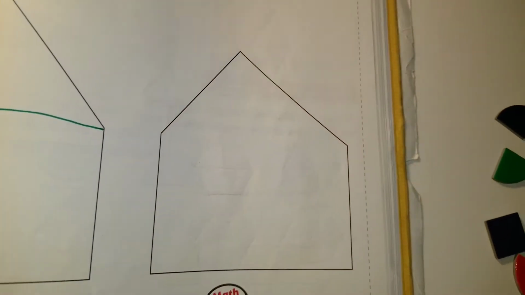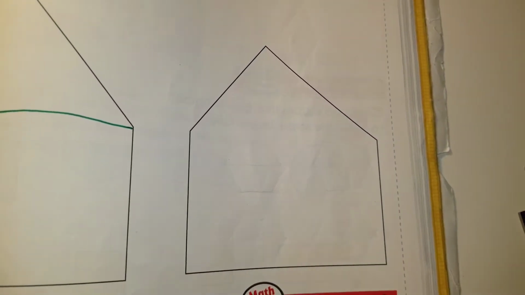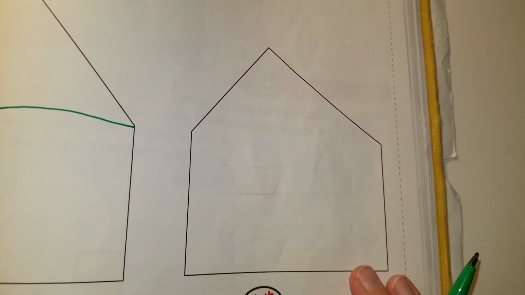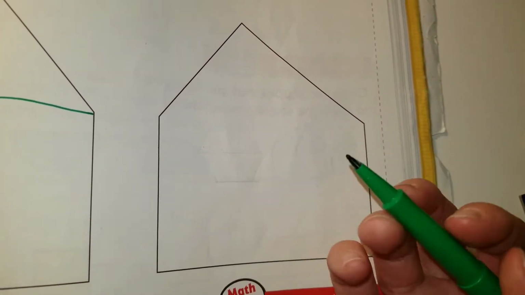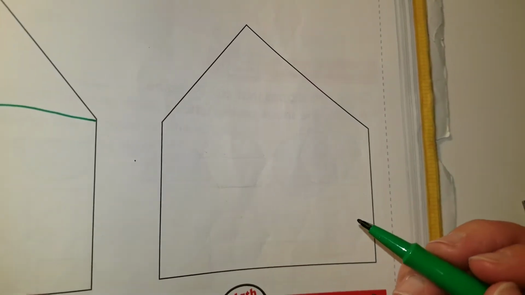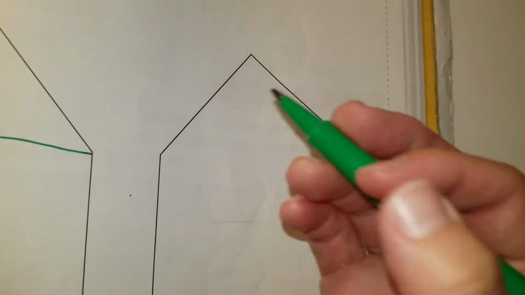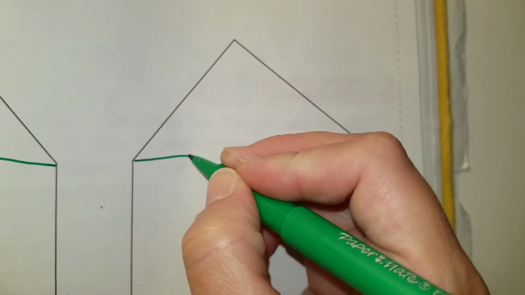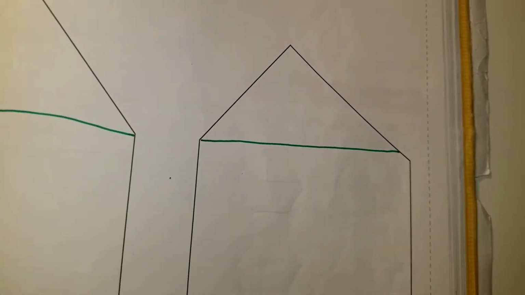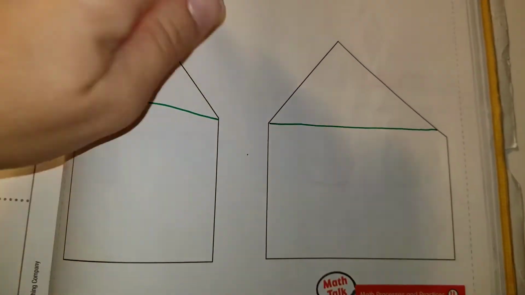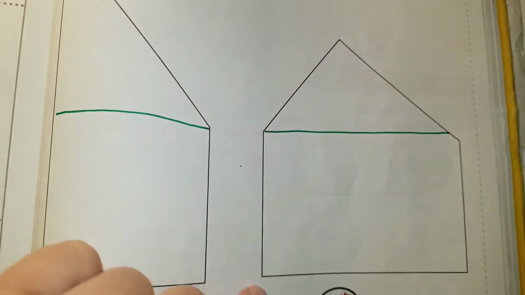But look at this one. It looks like a house, right? So I want you to think, when you draw a house, what do you draw? You usually draw a square or rectangle. In this case, it is a rectangle. And then we draw a triangle on top. That's what we're going to do. We're going to draw a line. The line should be over here. You're right, yes. And here basically we have a triangle and a rectangle.